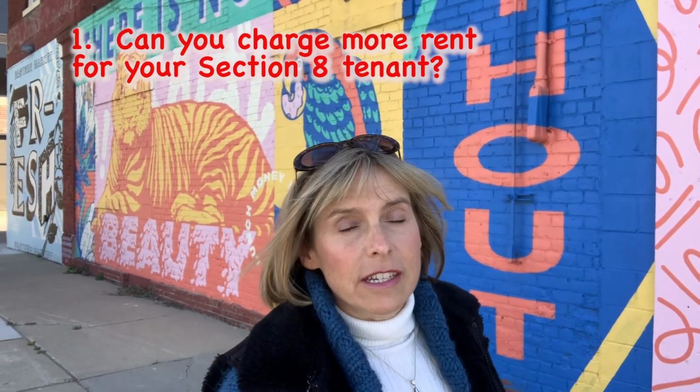The answer is yes and no. I've heard people in Atlanta charge a lot higher than what we do here in Detroit. And I was told in Detroit from the different Section 8 directors that we really aren't supposed to charge higher rent. It has to be market rent. So whatever rental amount I list my property for should be the same amount that I am renting a house to a Section 8 tenant for.